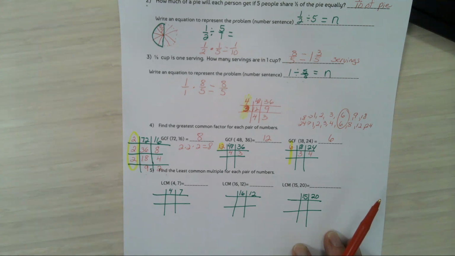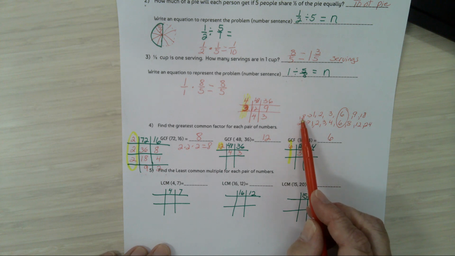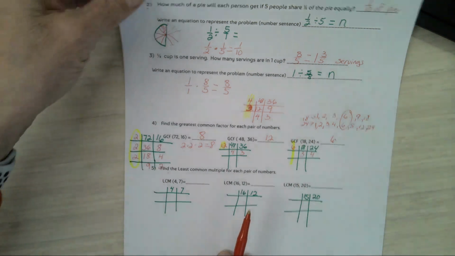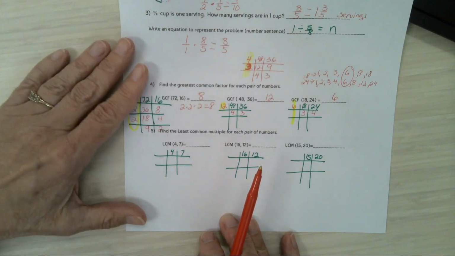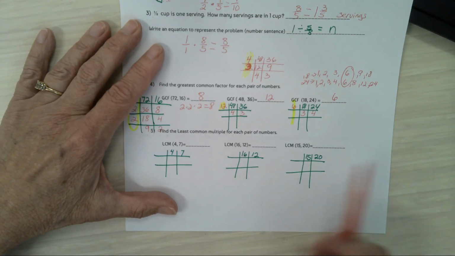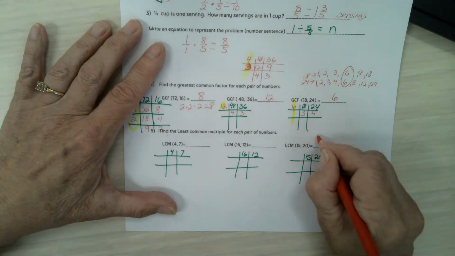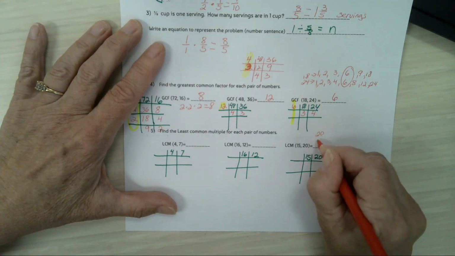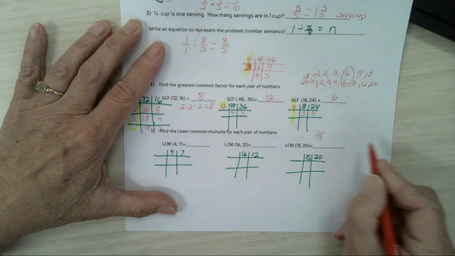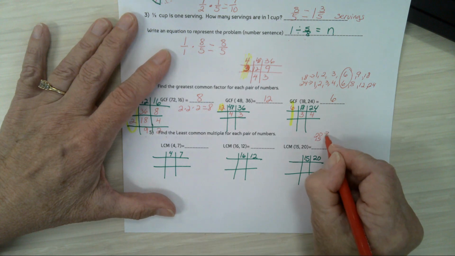Remember, factors are numbers that you put together to get an answer. They're the smaller ones. Now, the next ones we're going to do are least common multiples. And for example, let me do this one, another method here. Multiples are answers. So you list answers of your numbers until you get a match. I like to start with the largest number first. 20 times 1 is 20.